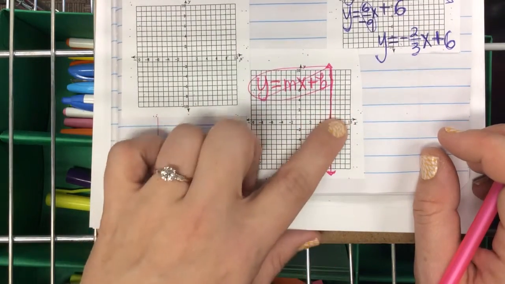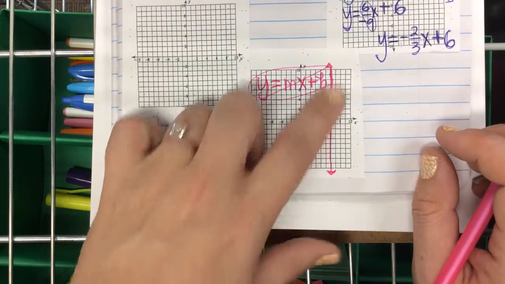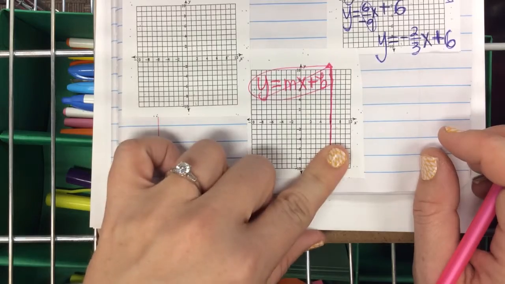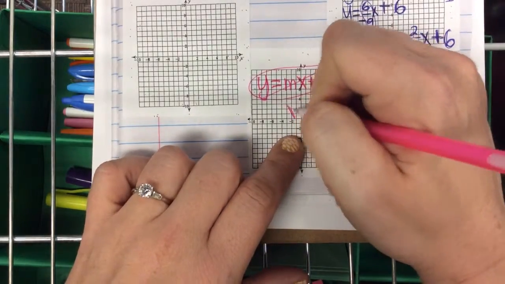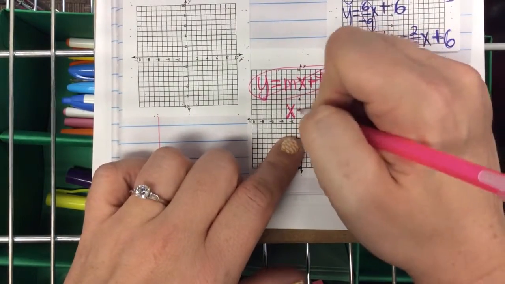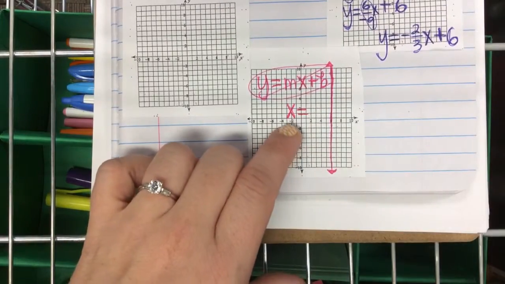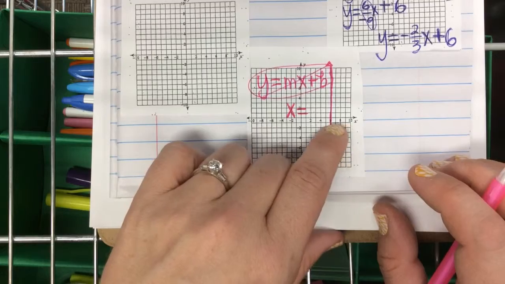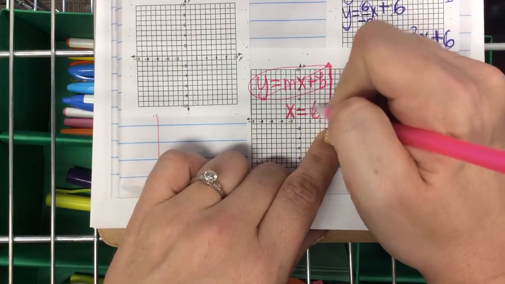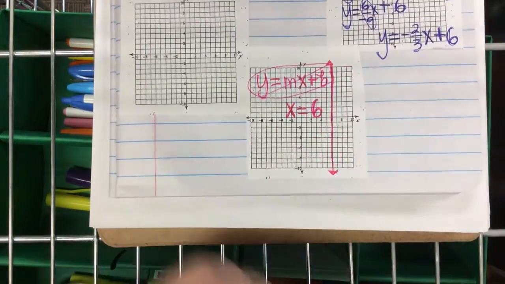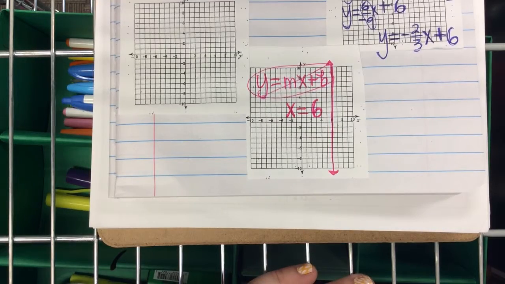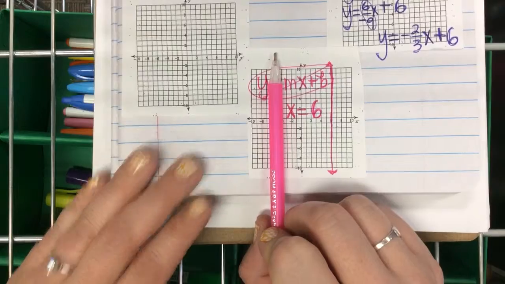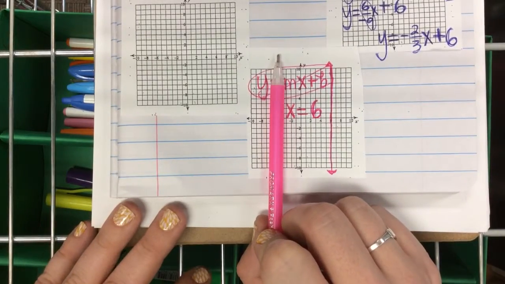So instead, this slope is undefined, correct? This line is special. Vertical lines are special. This line is x equals, and since it intercepts the x-axis at 6, it's x equals 6. And you're done. That's the formula. If it intercepted at -4, and it's a vertical line, it would be x equals -4.